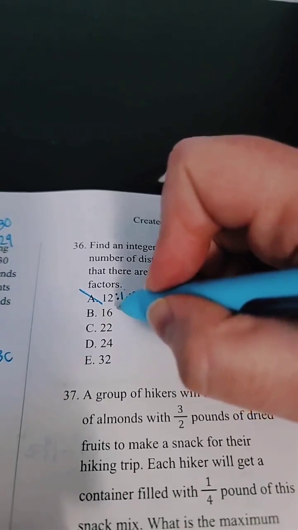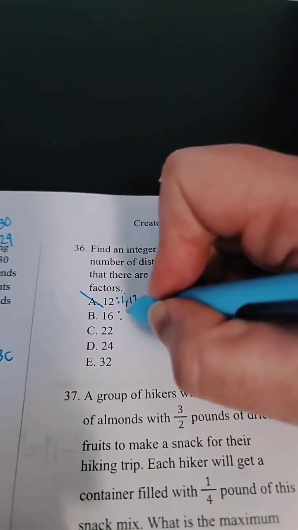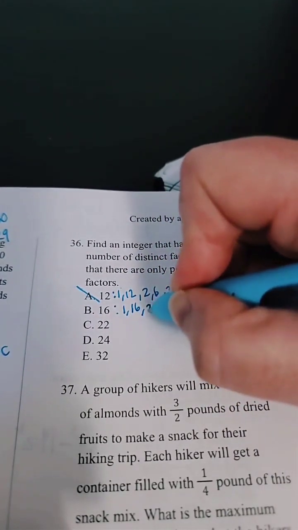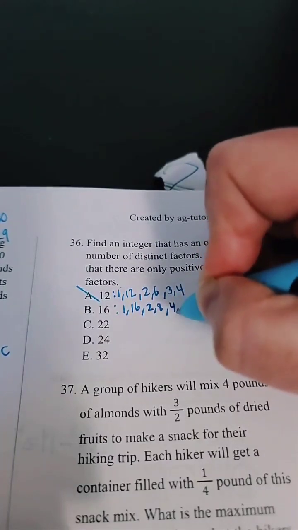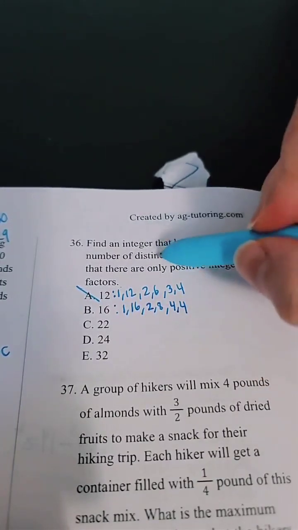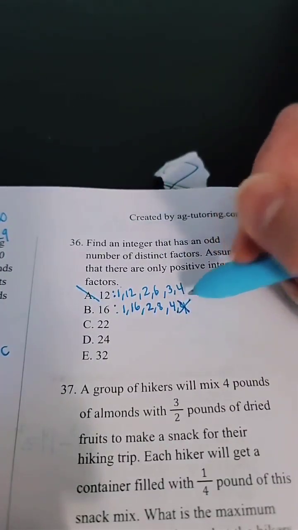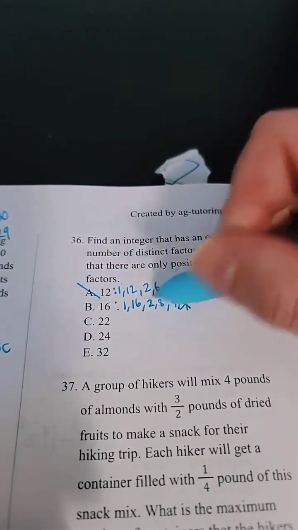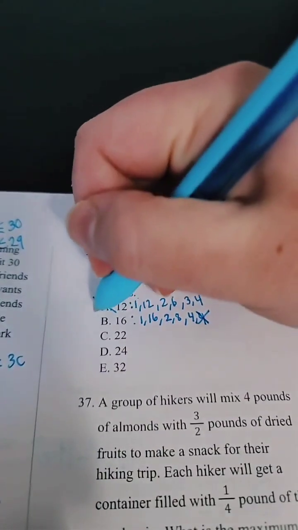So now let's go to the next one, which says that we have 16, and we're finding those factors. 1 times 16 would give you 16. 2 times 8 would give you 16. And also 4 times 4, but it's asking not just about factors, but distinct factors. So that means ones that don't repeat, so we have to cross out one of the 4s. This does have 5 distinct factors. So it would be B.